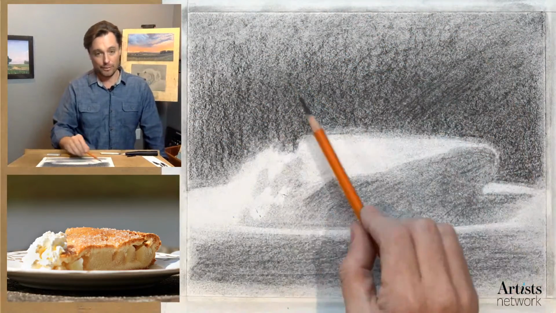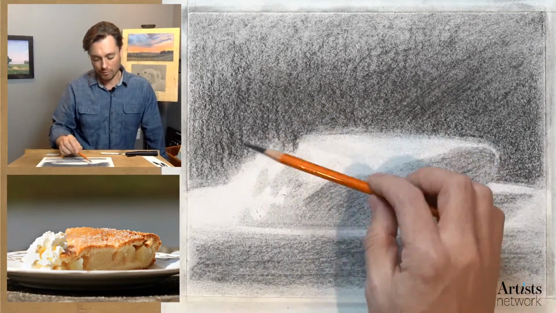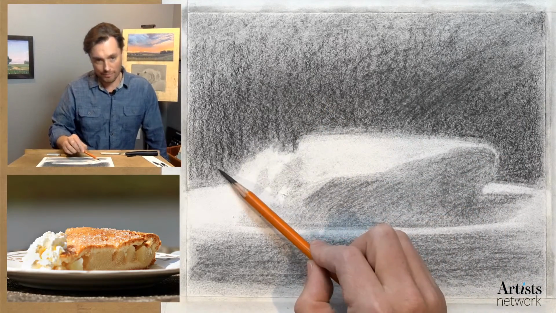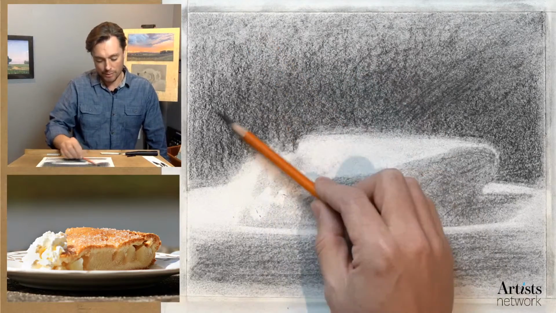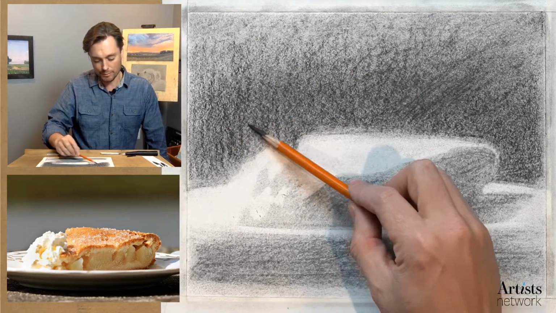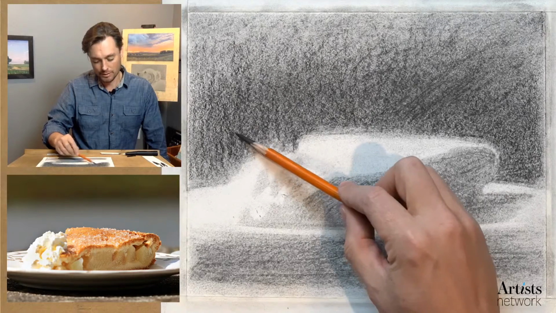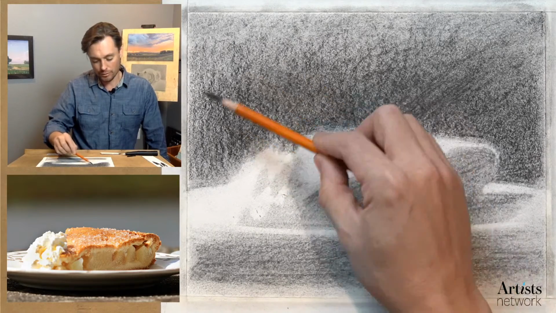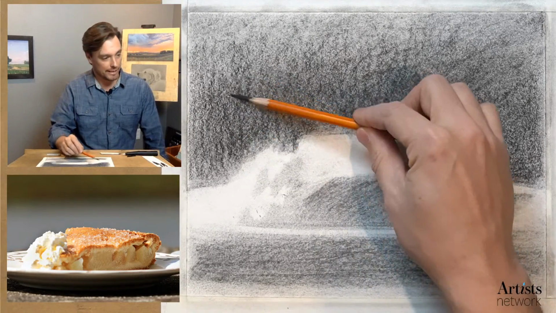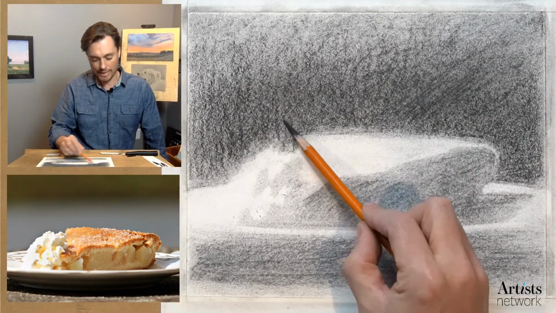So what I'm doing here is, rather than starting at that edge and then feathering it out, I'm going to start by filling in this background and start from this space and work my way down to find that edge.